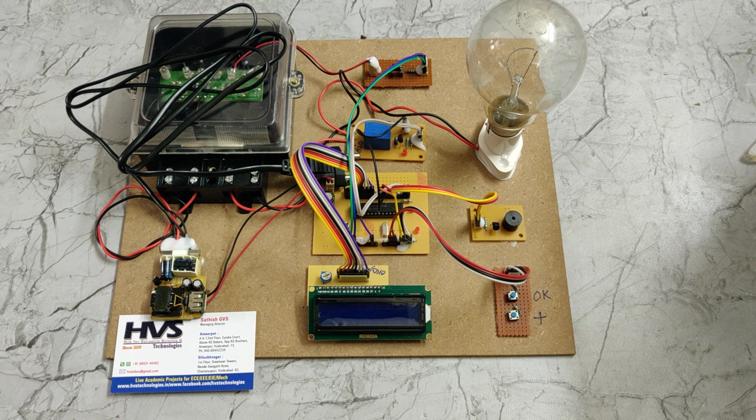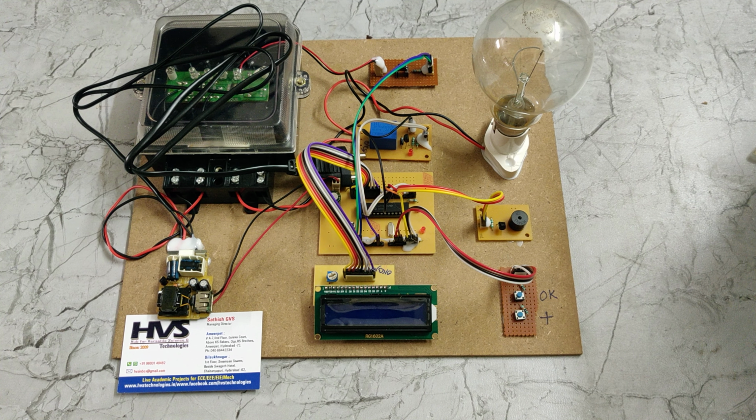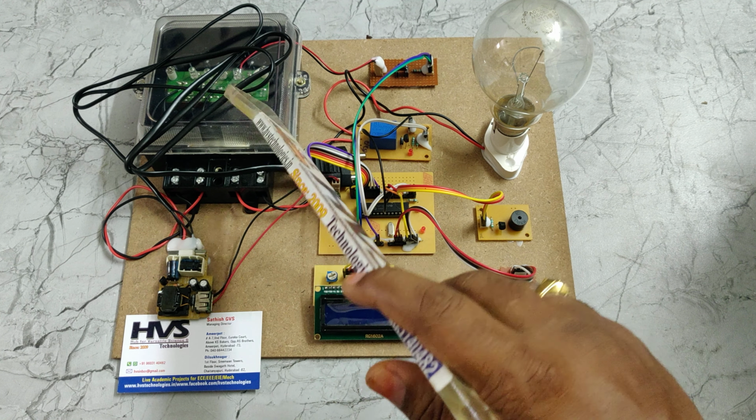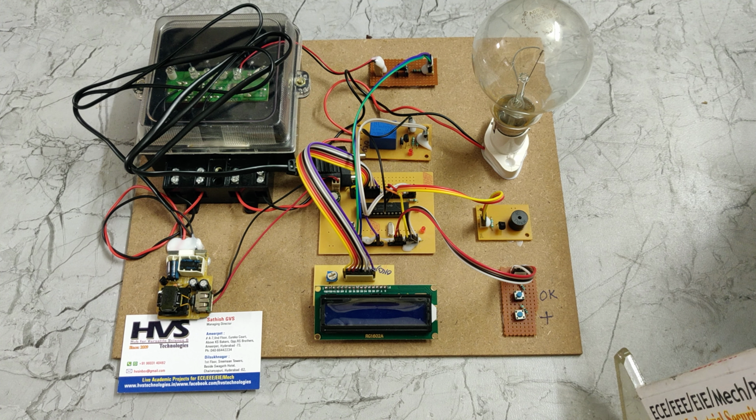Welcome to the project demonstration of maximum demand control and fault alerting for industries. So here we are using a PIC microcontroller for monitoring the load status by using this energy meter. And here, maximum demand is nothing but the threshold value for when the load consumption increases.